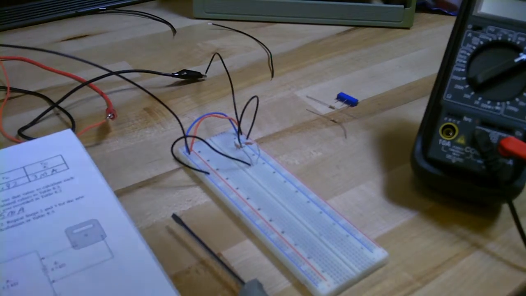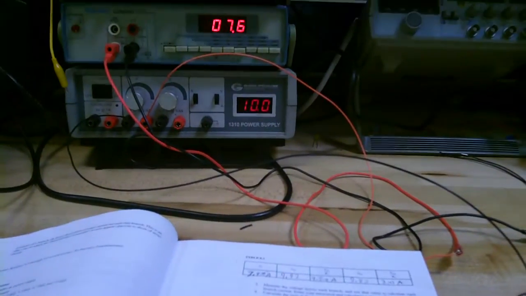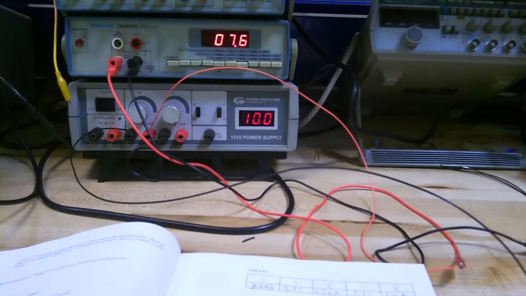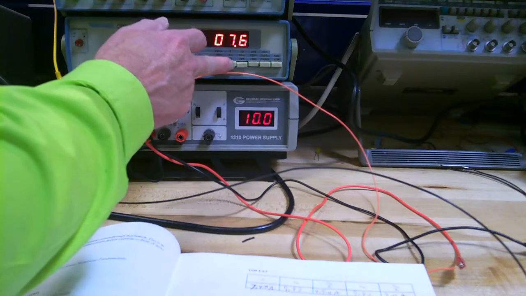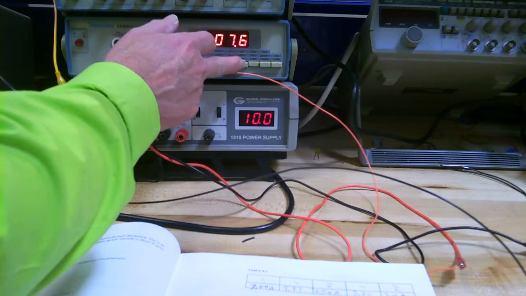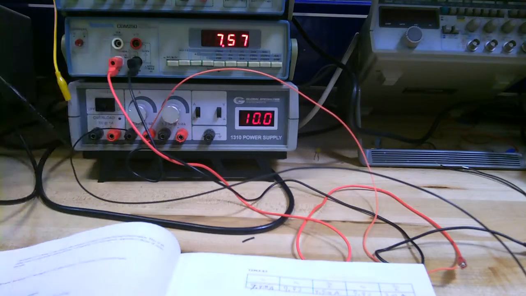And in table 8-2, we have some numbers to record. We're supposed to record the total current, and we'll change the range to a 20 milliamp range, and we have 7.57 milliamps.